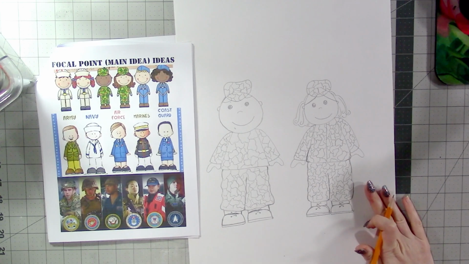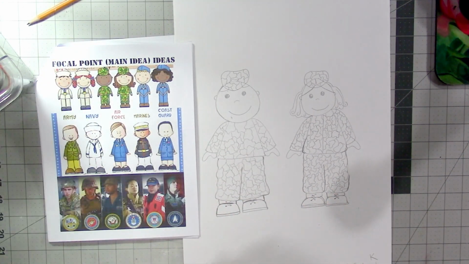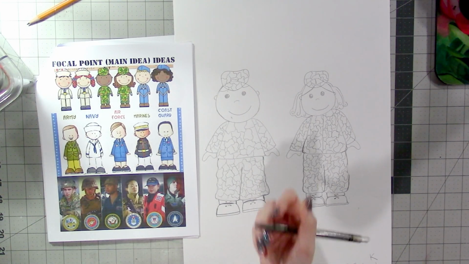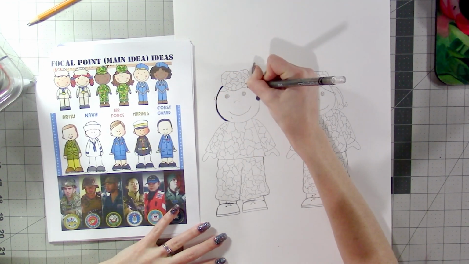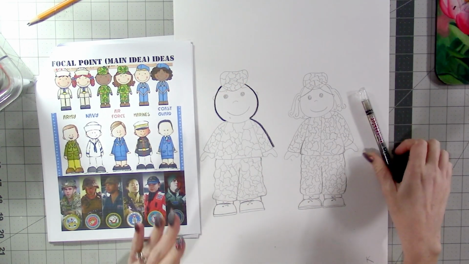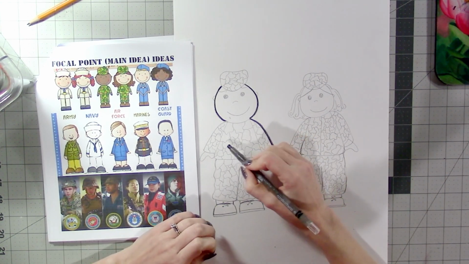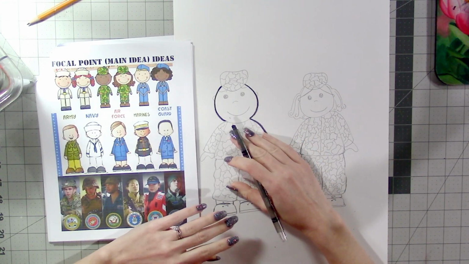Okay, now what we're going to do is we are going to color this, and we'll need to color with crayons. Now, before we color with crayons, we can actually go over the main lines with a black crayon. Now, when I say the main lines, I just mean that you don't have to go over the pencil lines that are your pattern. Or detail.